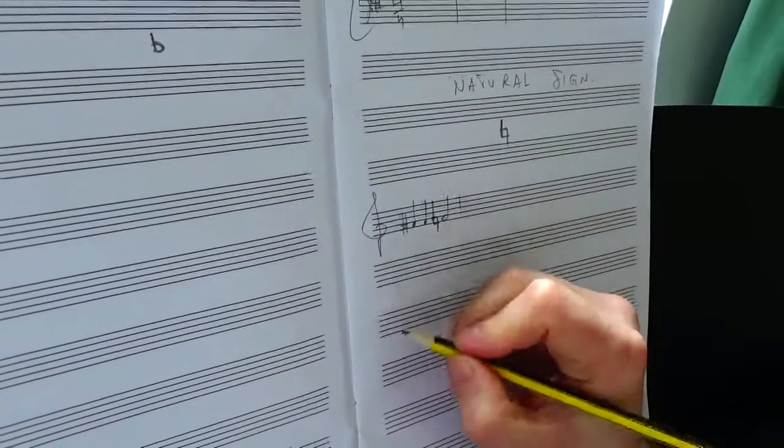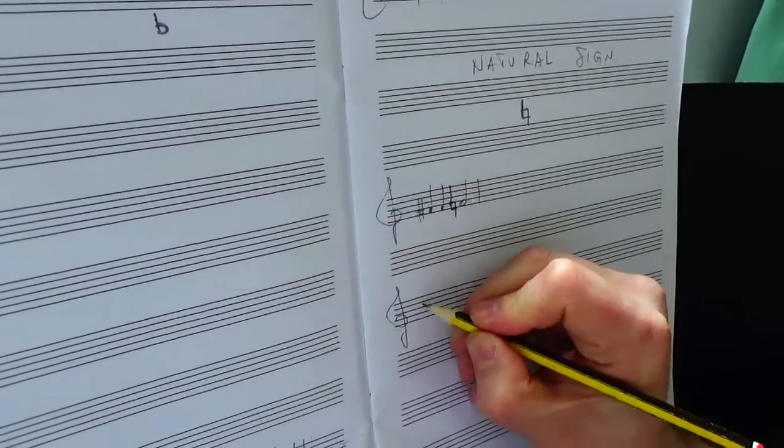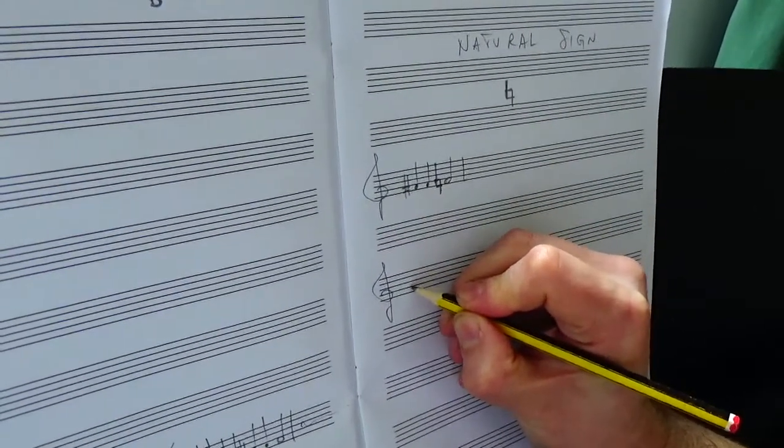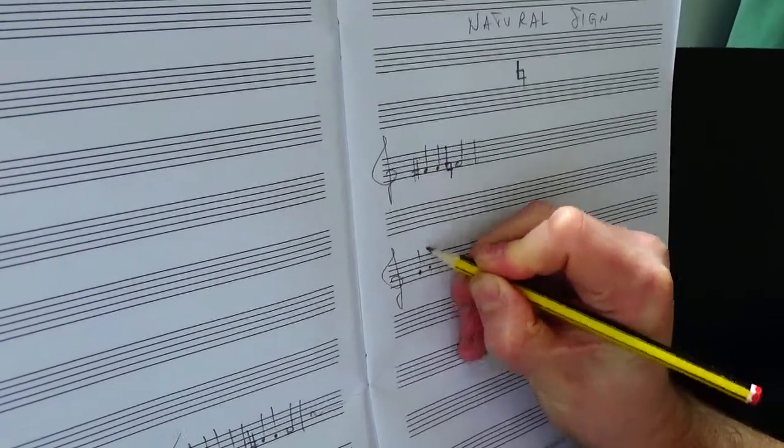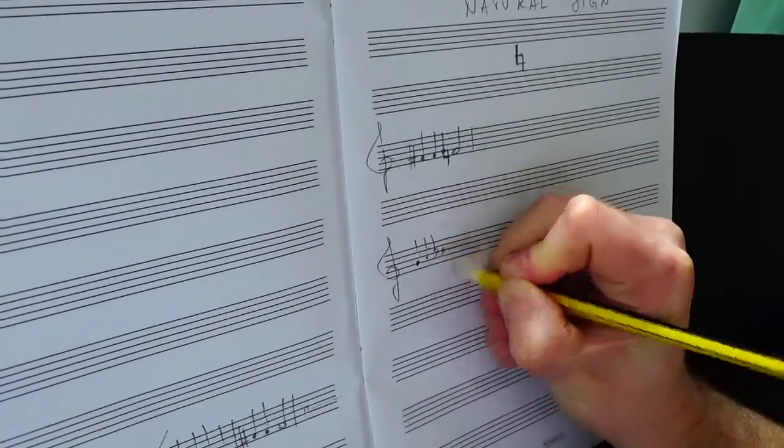Let me give you also some examples using the flat sign, yeah? For example, I want to create a melody that goes ta, ta, and then I want this one in this way, yeah?